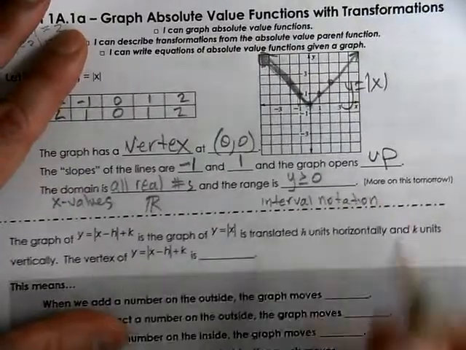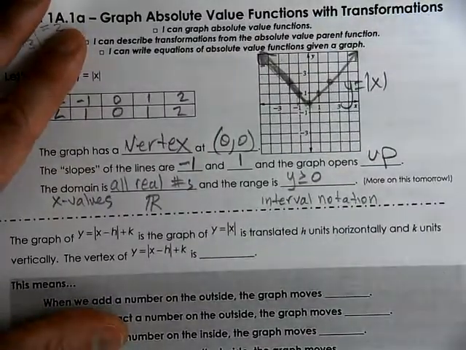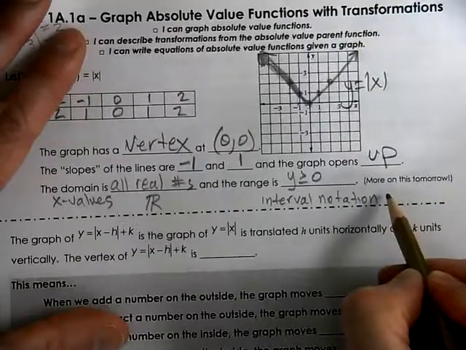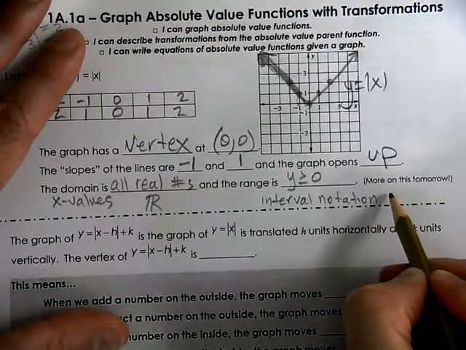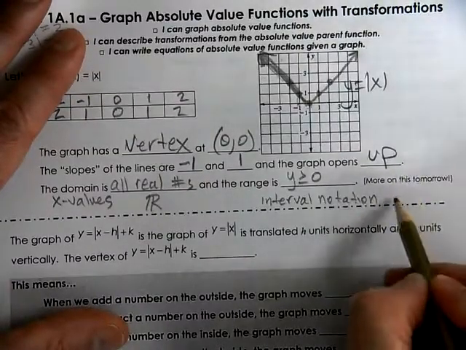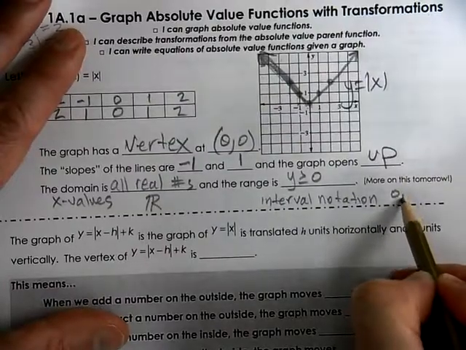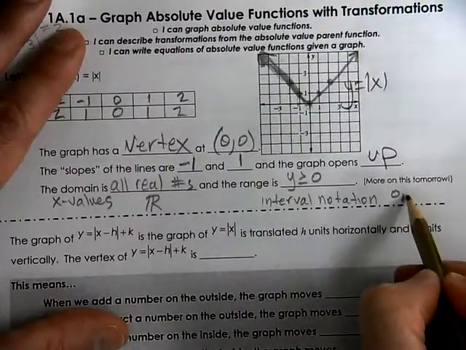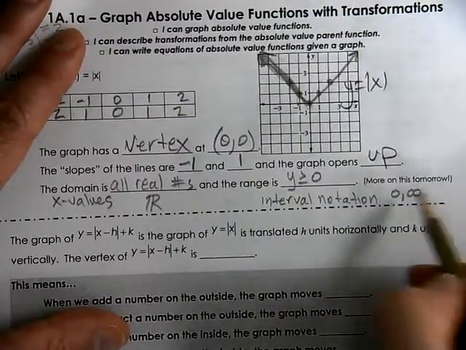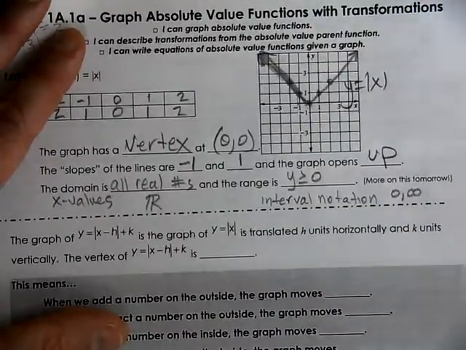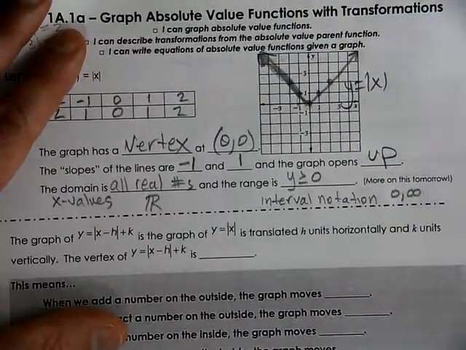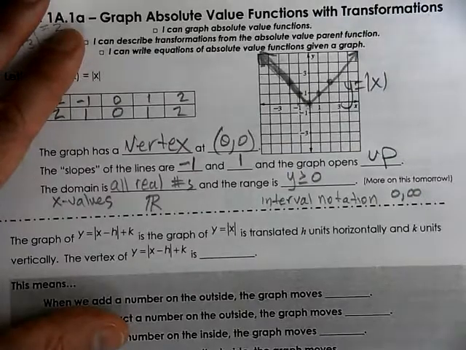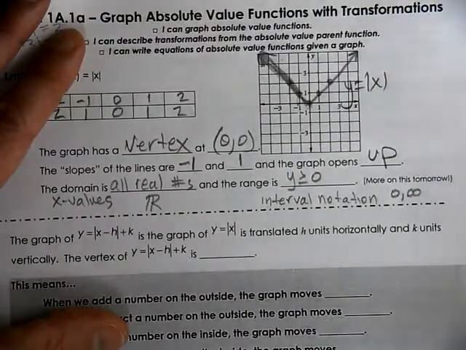Interval notation is going to look like an ordered pair. The lowest number is 0, and the highest number your range can be is infinity. It goes up forever, so we use the infinity symbol. We're going to put 2 brackets around it.